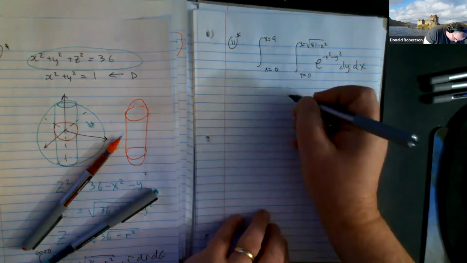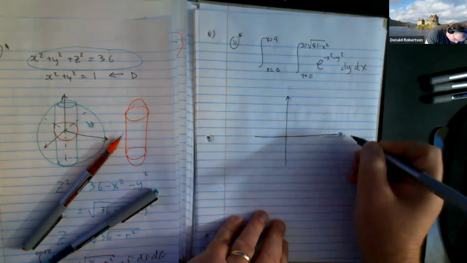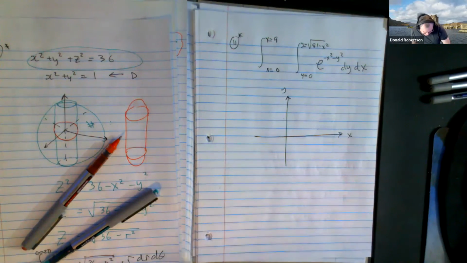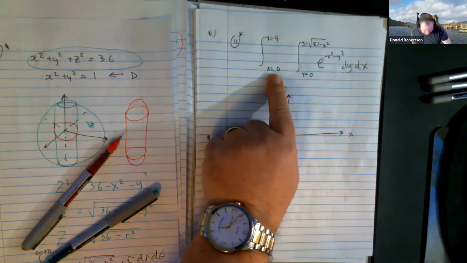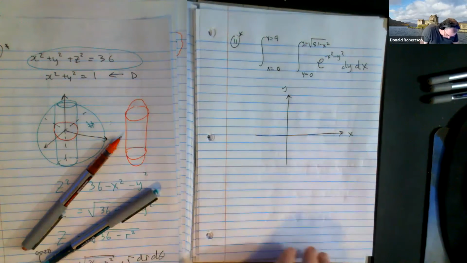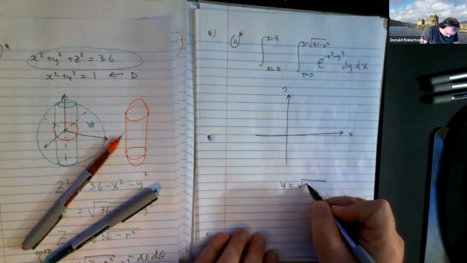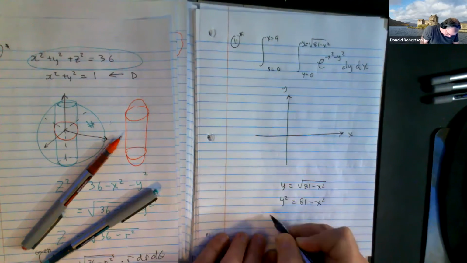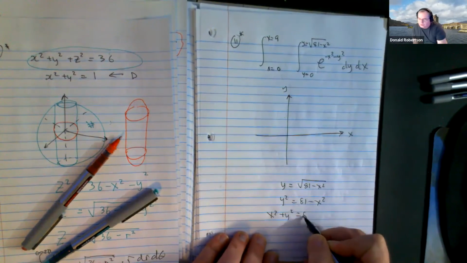Now, creating what the disk looks like, or what the shape is, I'm telling you, you can have already what it looks like. Y goes from 0 to this thing, and x goes from 0 to 9, right? So I'm going to focus on what this curve looks like. Well, if you square both sides, and then you add an x squared to both sides, do you see it was just a hidden circle of radius 9?